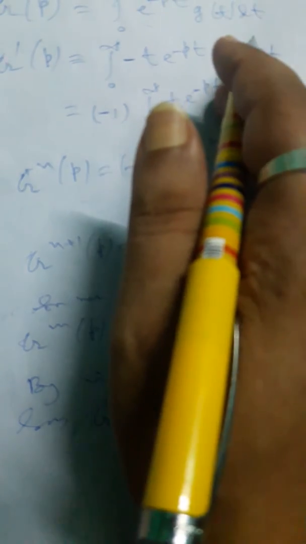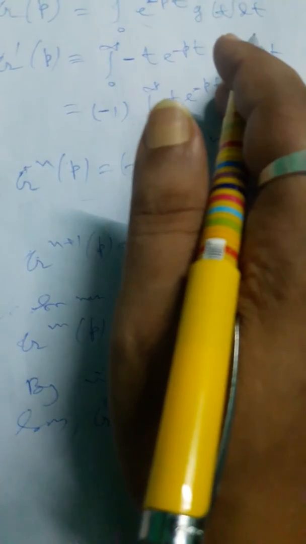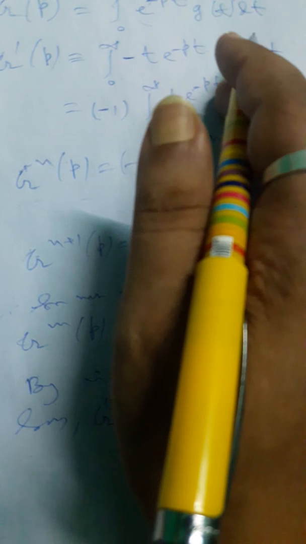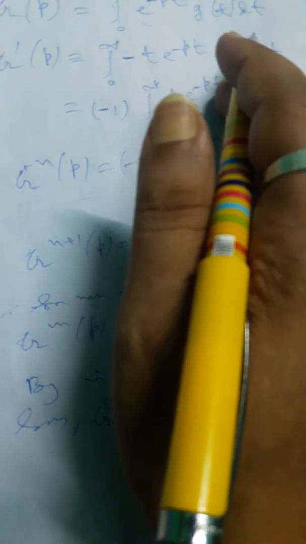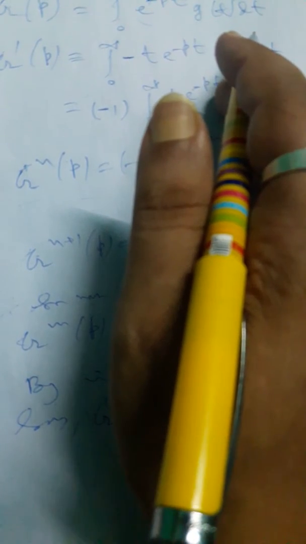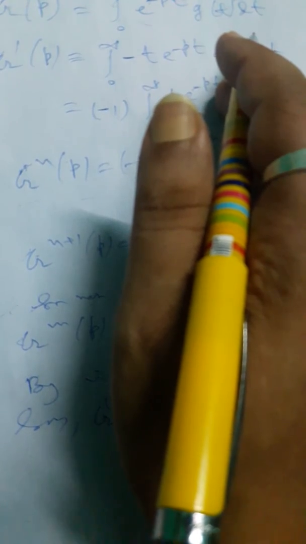In the earlier case, we found the Laplace transform of the derivative of a function, but here we find the derivative of the Laplace transform. That means g dash p, and finally we find G^(n)(p) of nth order.